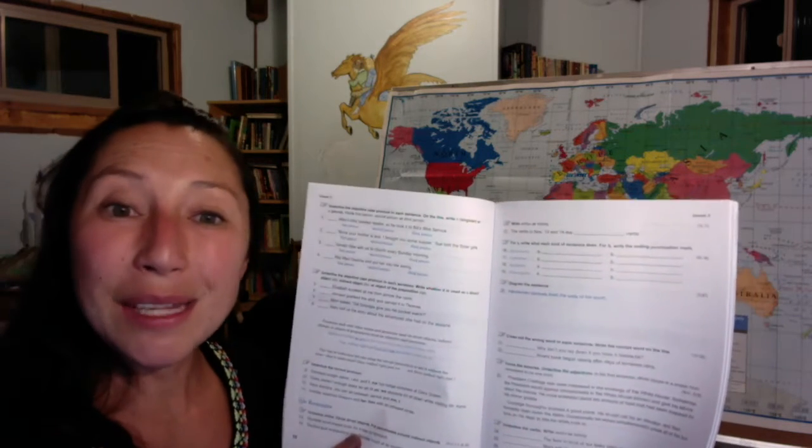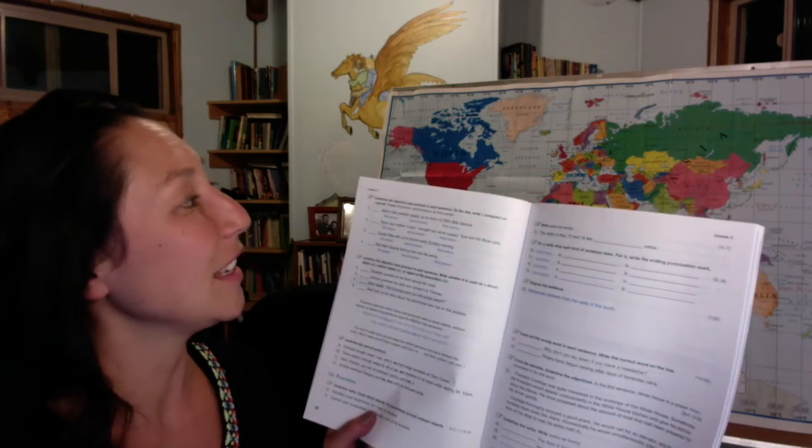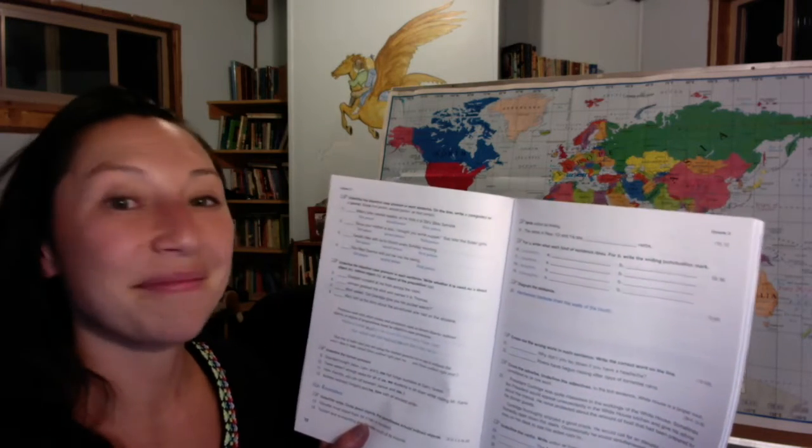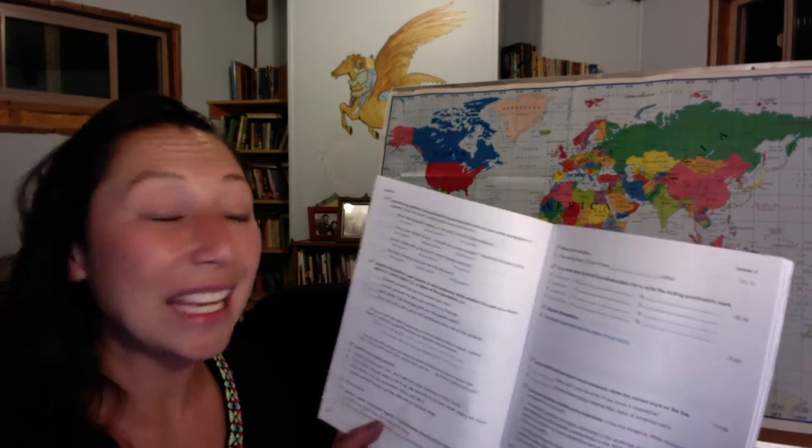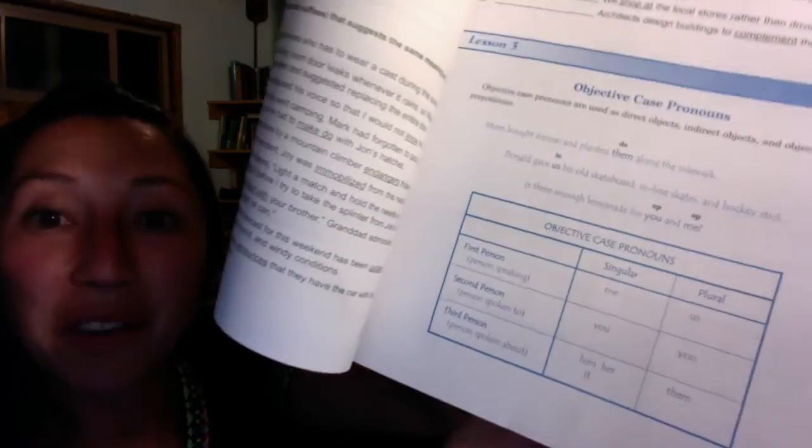You might be tempted to underline he. He is a subject pronoun. Go ahead and check. Is he mentioned over here in your chart? No siree, Bob, but him is, so he is not your objective case pronoun.